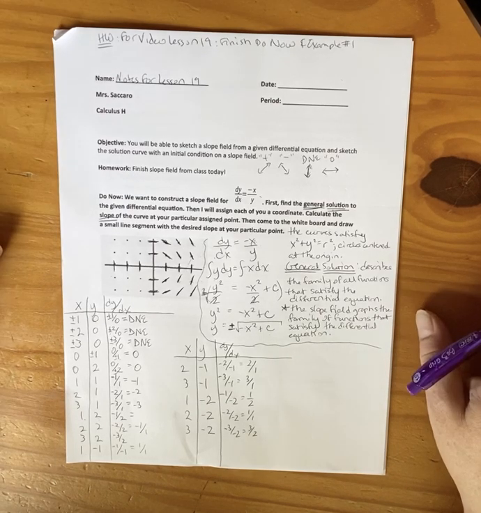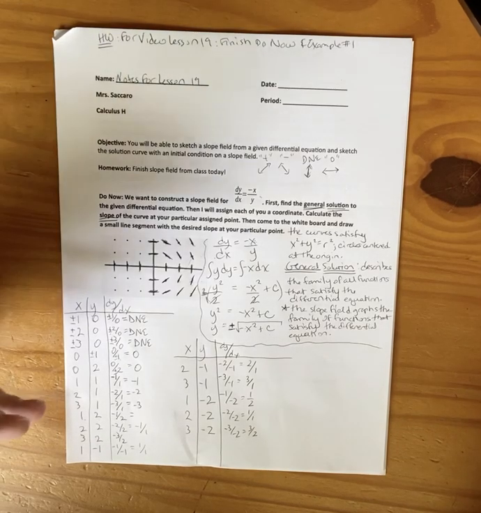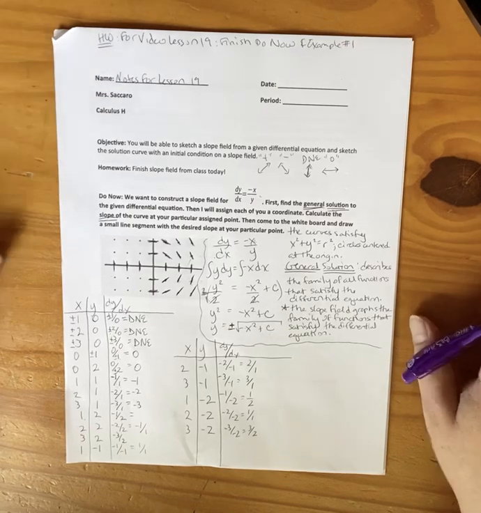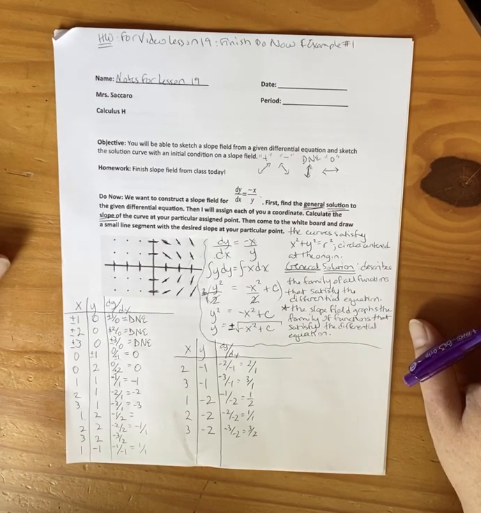So we're gonna do slope fields today. I haven't really gotten any complaints on it. I don't know if that means nobody's done it or whatever, but I'll do it today and wait and see if I get any feedback.